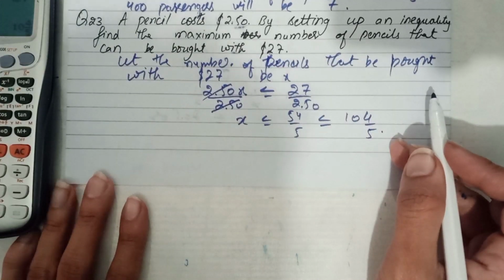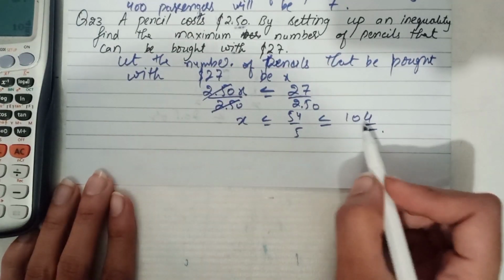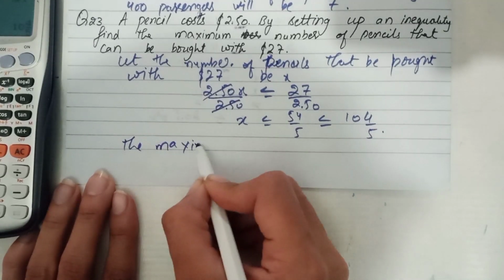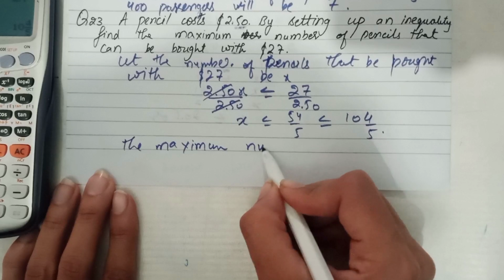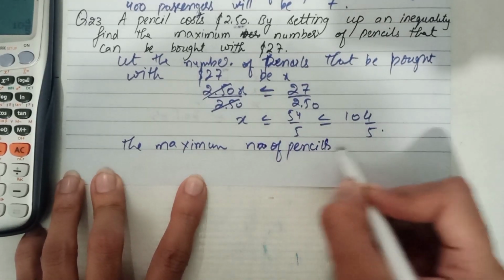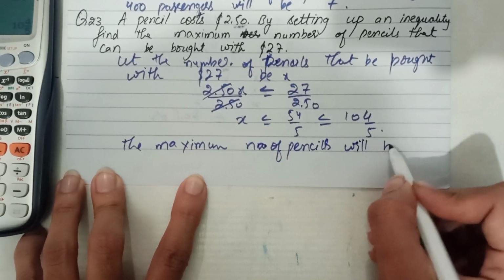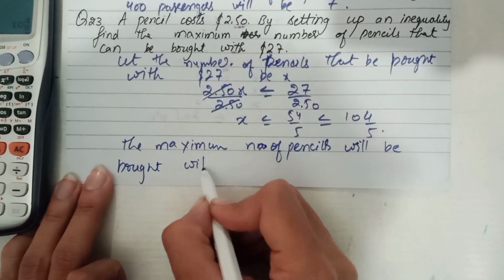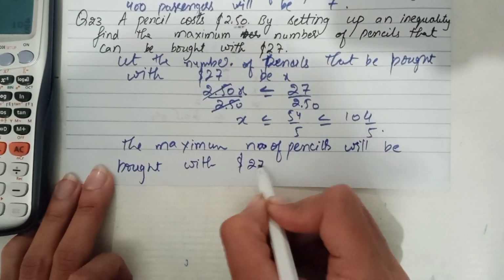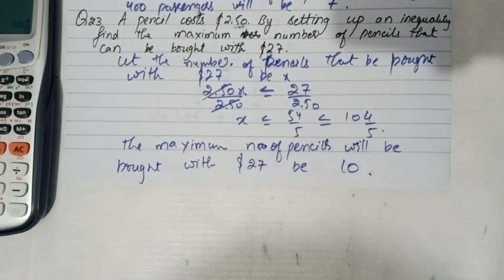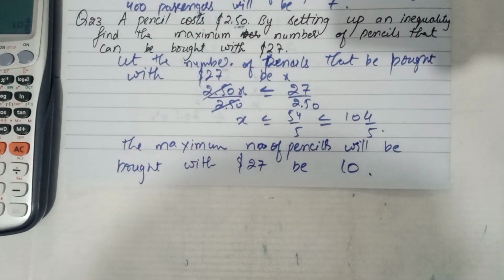It means the maximum number of pencils that can be bought will be 10. The maximum number of pencils that can be bought with $27 is 10. Now students, this is the answer of question number 23, and this exercise is finished.